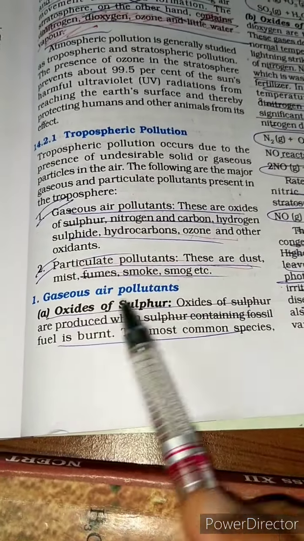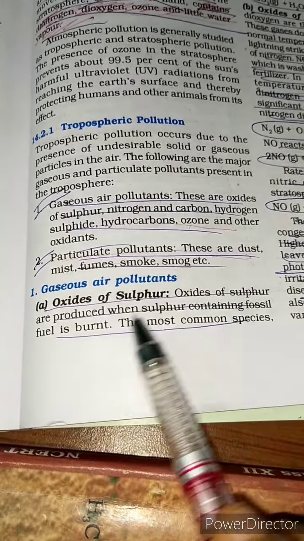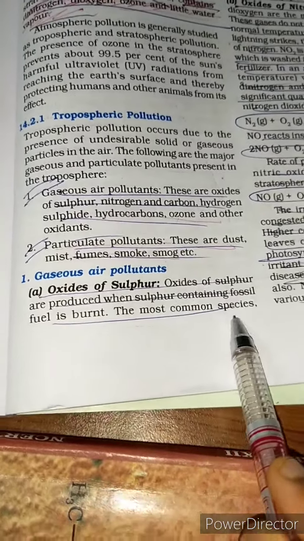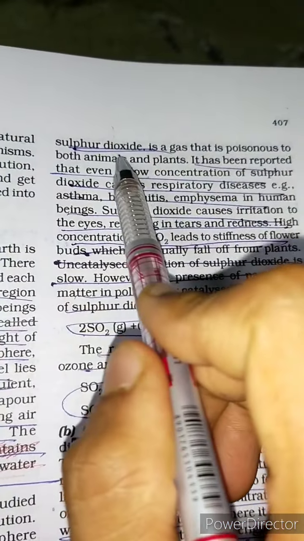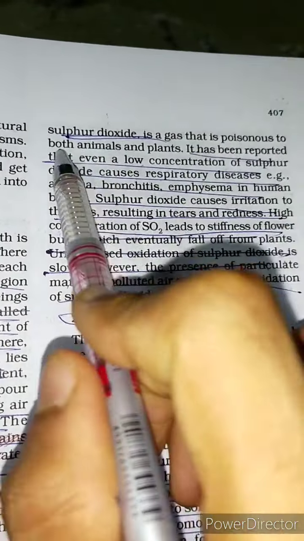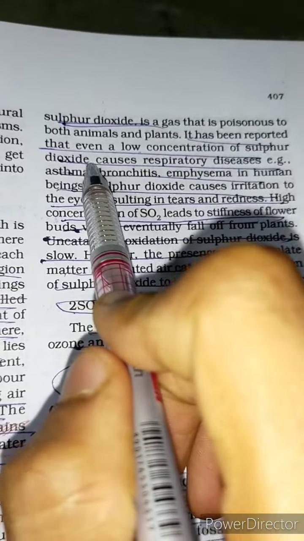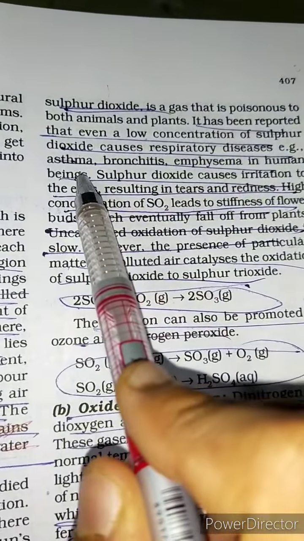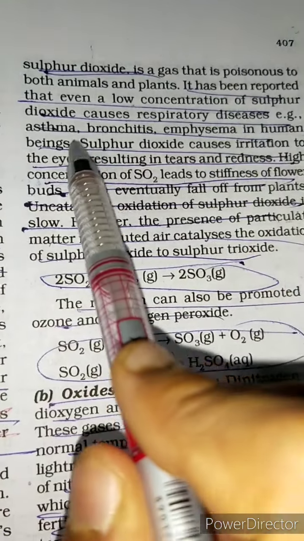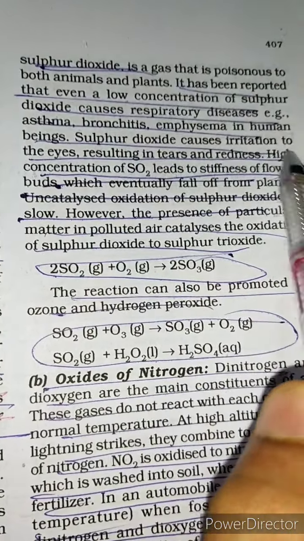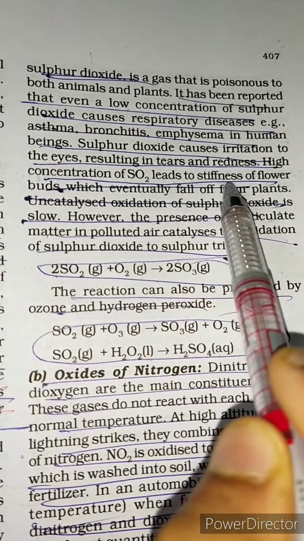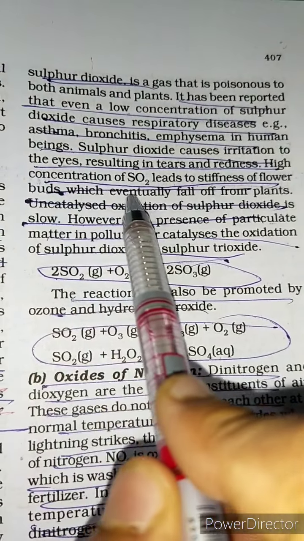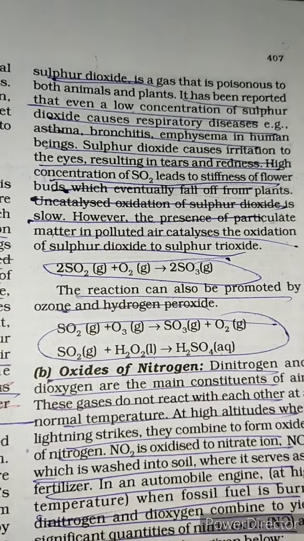See, oxides of sulfur are produced when sulfur containing fossil fuels are burned. The most common species, that is sulfur dioxide, is a gas that is poisonous to both animals and plants. It has been reported that a low concentration of sulfur dioxide causes respiratory disease, for example asthma, bronchitis, emphysema in human beings. Sulfur dioxide causes irritation to eyes resulting in tears and redness. High concentration of sulfur dioxide leads to stiffness in flower buds which eventually fall off.